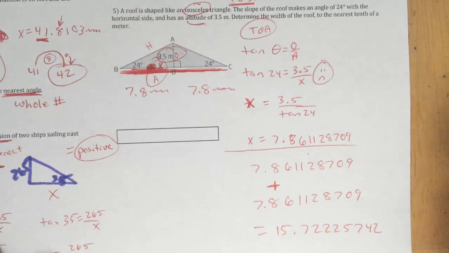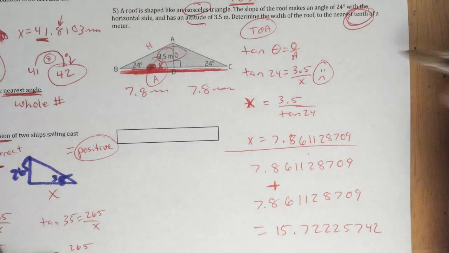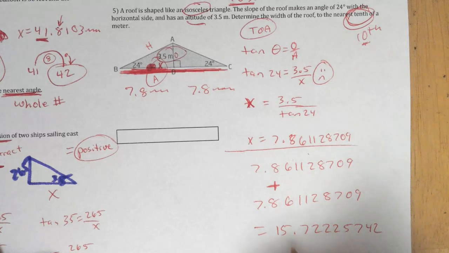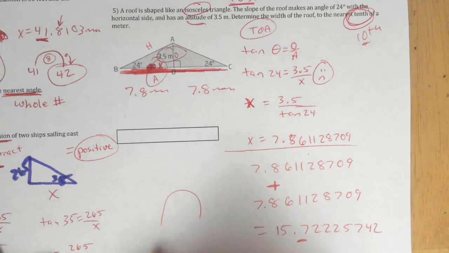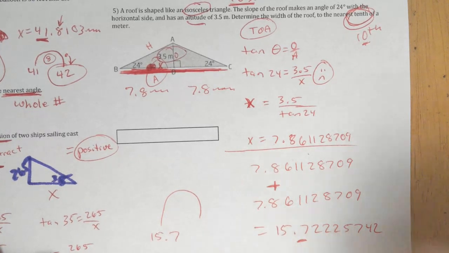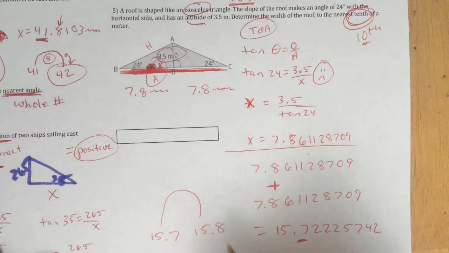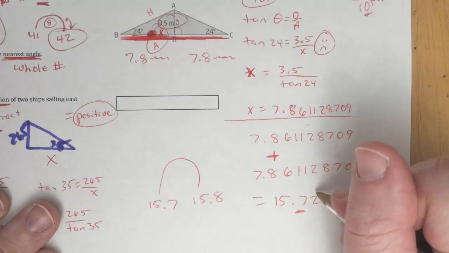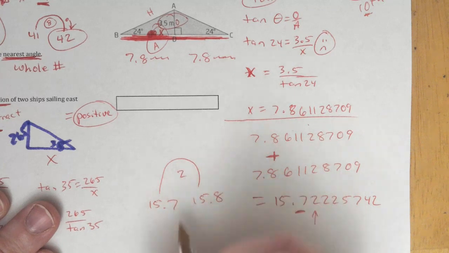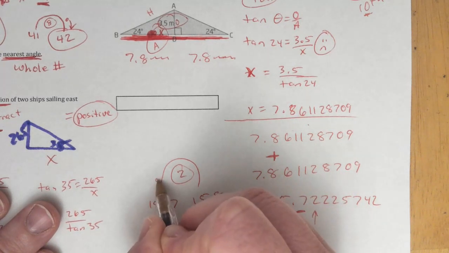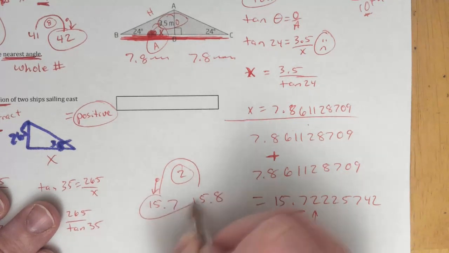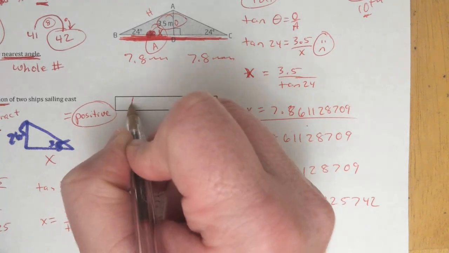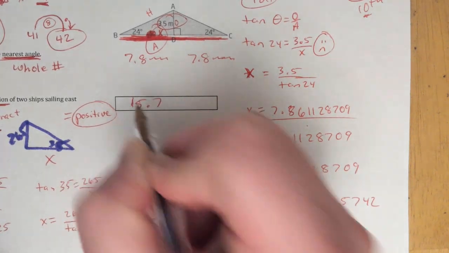They said to round to the nearest tenth, so that's one decimal place. The question is, are you staying at 15.7, or going to the next number, 15.8? That decision is made by the number after, that 2. If I drop the ball at 2, it rolls back home. So our final answer is 15.7. And that's it.